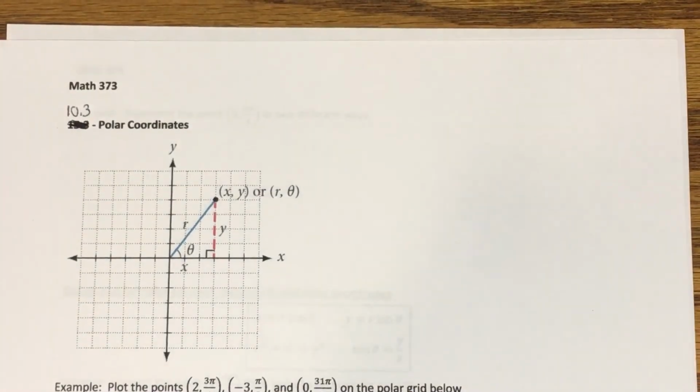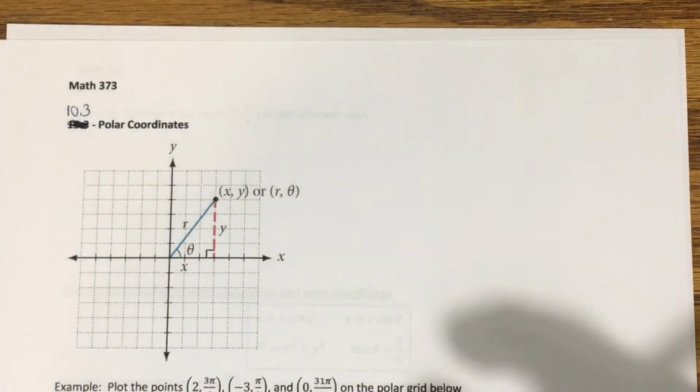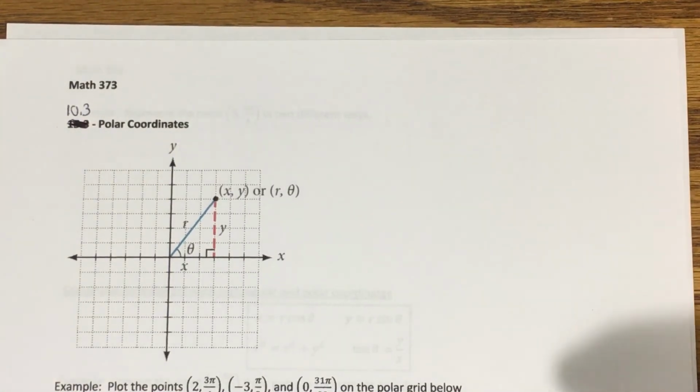Okay, so we're in 10.3 now, and we're going to spend 10.3 and 10.4 talking about this topic, which is polar coordinates. 10.3, the focus is just on the basics of polar coordinates, what they are, and how to interpret them, how to plot points in polar coordinates, how to convert back and forth between what we call Cartesian coordinates and polar coordinates. The next section, 10.4, we're going to be focusing on graphing specifically with polar coordinates.